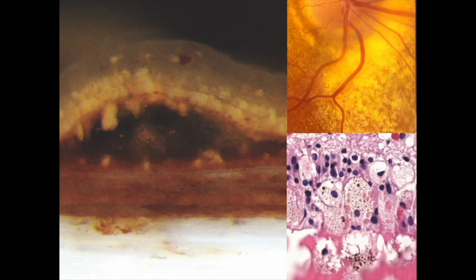Another type of exudate is composed of macrophages that have ingested lipid that are present in the subretinal space and outer retinal layers. I've seen this several times, and I've been quite impressed by this. Nice example in the gross photo on the left.